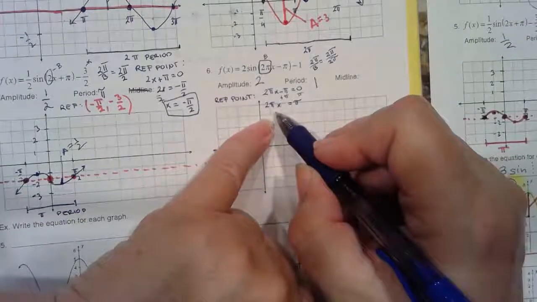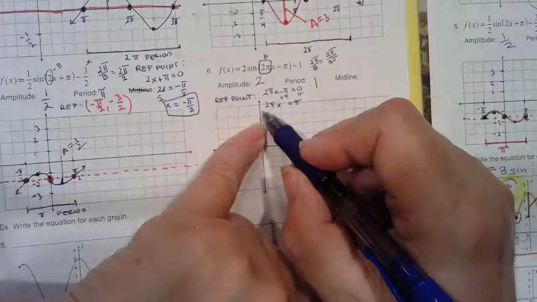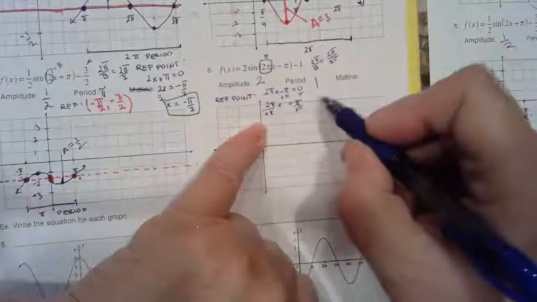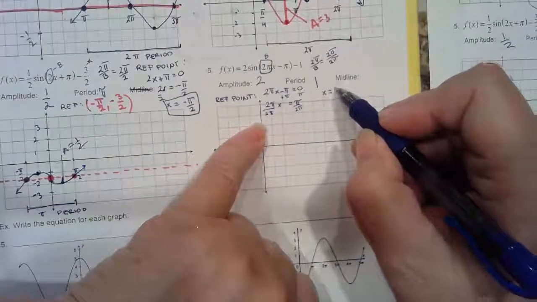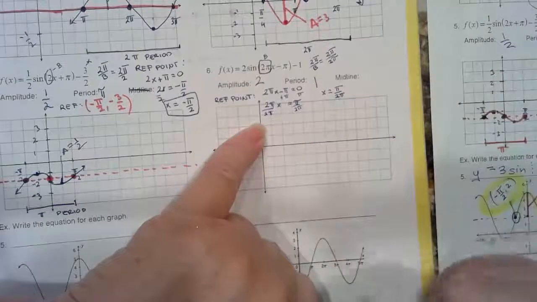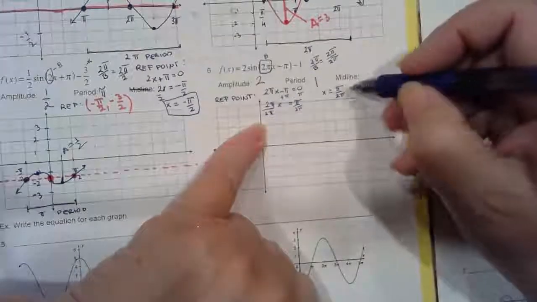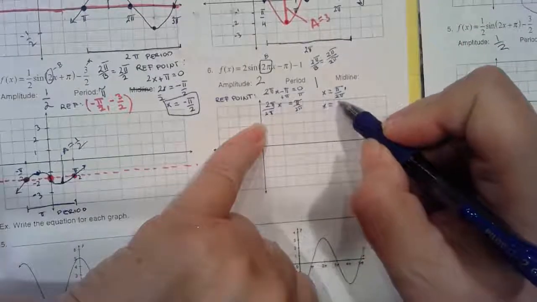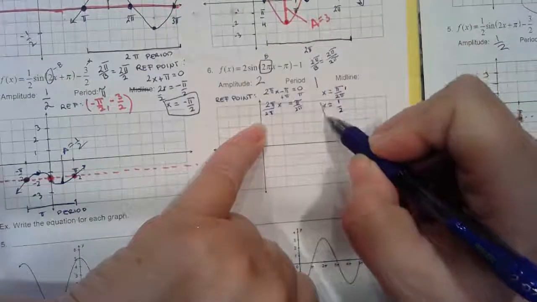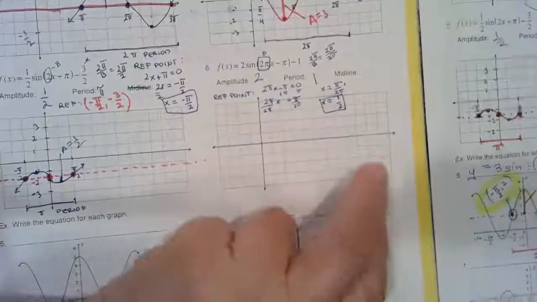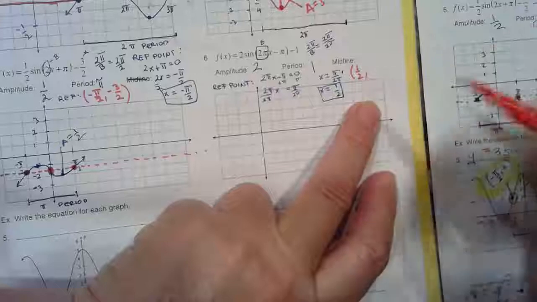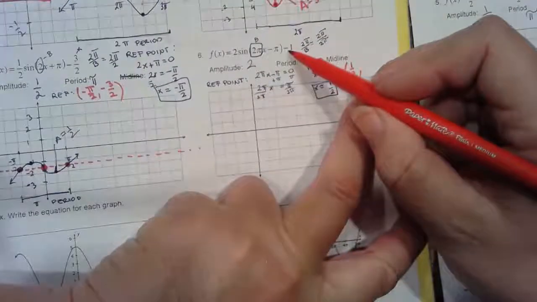And now I need to divide everything by what? 2 pi. So you have x is equal to pi over 2 pi. And what can you cancel? You can cancel the pi's, and on top you have 1. So x is equal to 1/2. So your reference point is 1/2 is your x, and y is this negative 1.